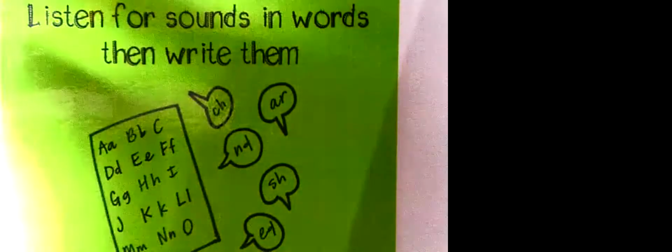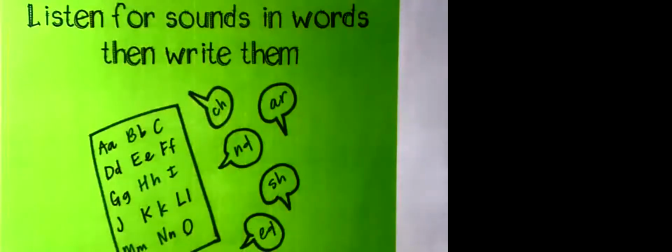Something else that helps the reader, helps your writing to be easier for the reader. Listen for the sounds and the words, and then we write them. Listen, then write. We're done picking letters off the chart. We did that at the beginning of the year. Now you need to find a sound that matches. Find a sound that matches, okay?